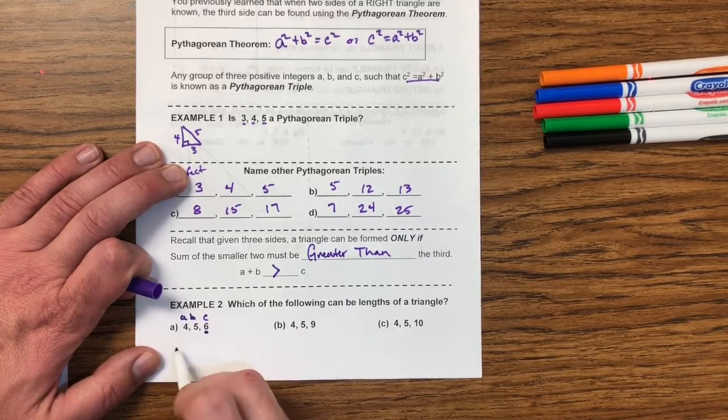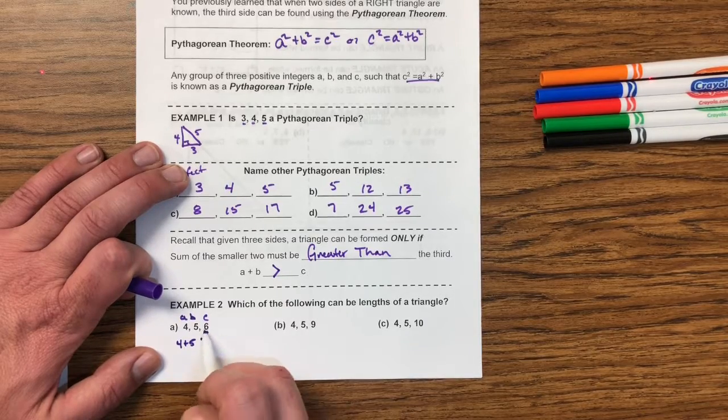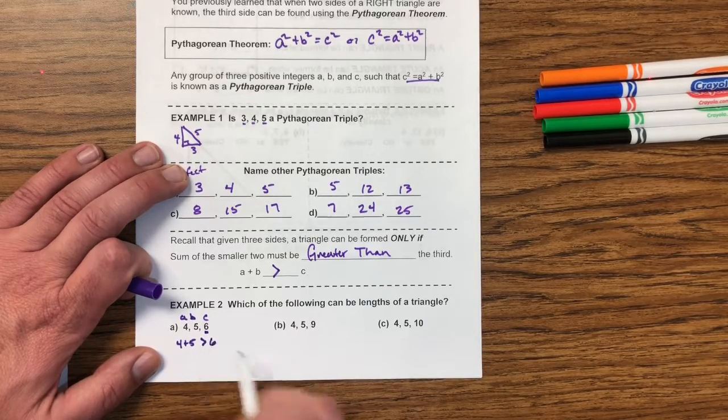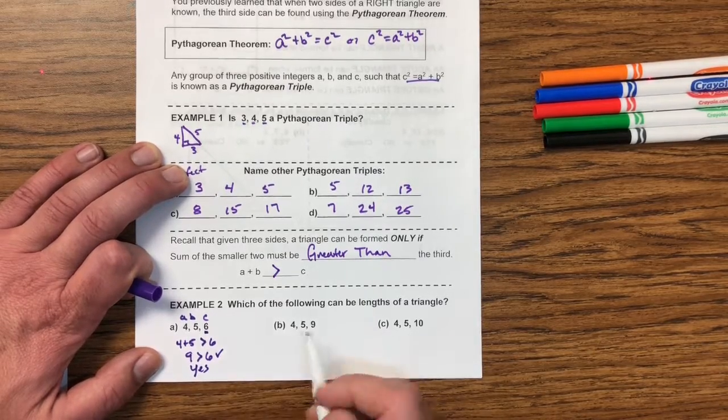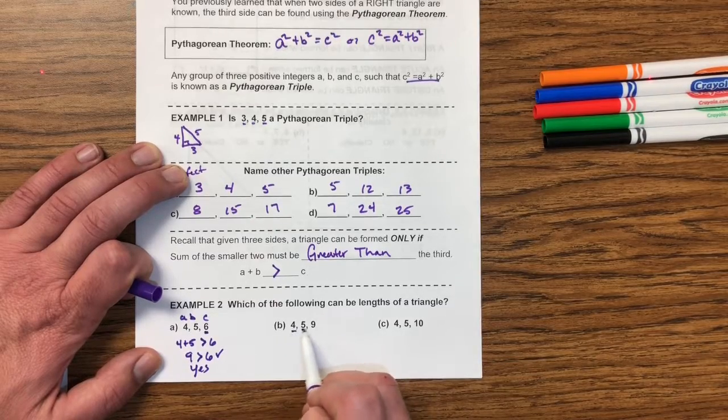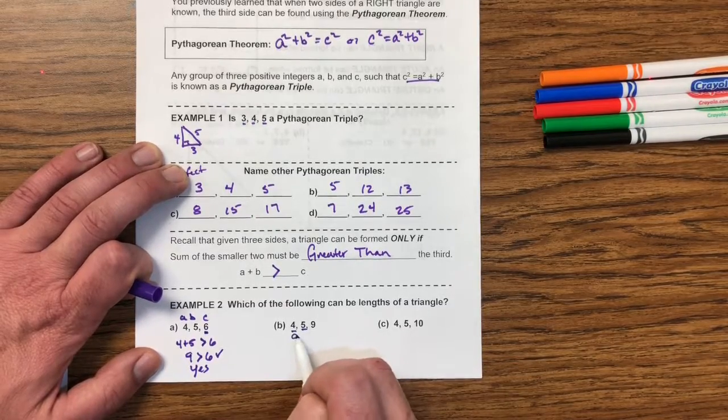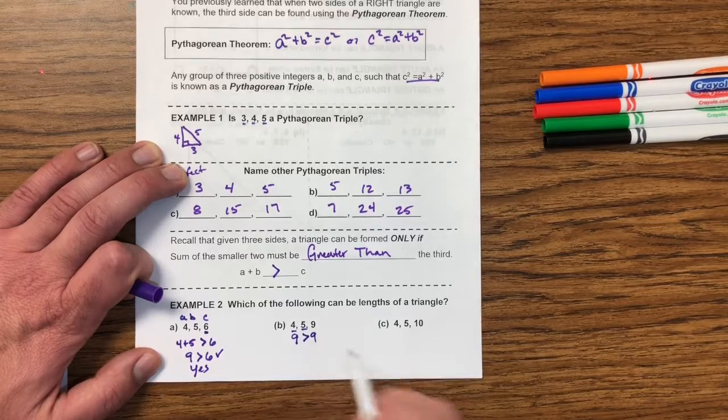Add the 2 smaller together, 4 plus 5. That has to add up to be bigger than the longest side, C. Well, 4 plus 5 is 9, and 9 is bigger than 6. This would make a triangle. On this one, 4 and 5 are the smaller 2. That adds up to 9. Is 9 greater than 9?